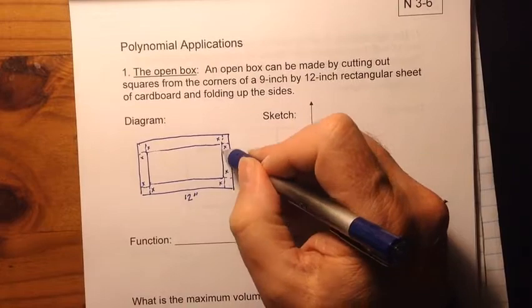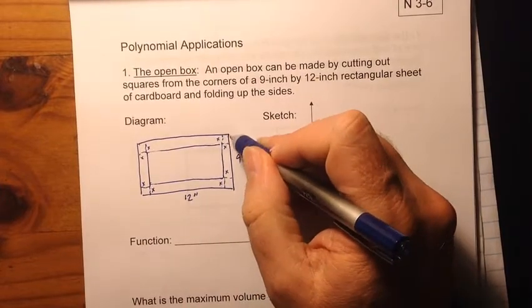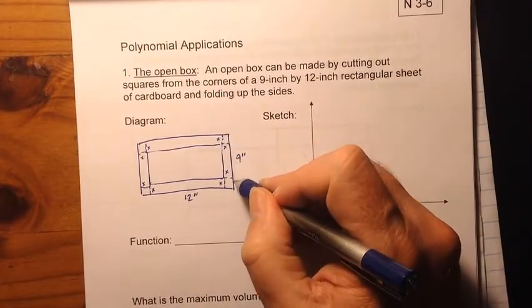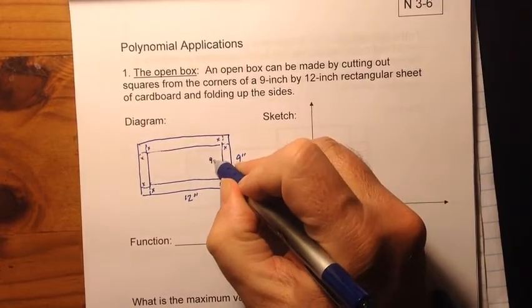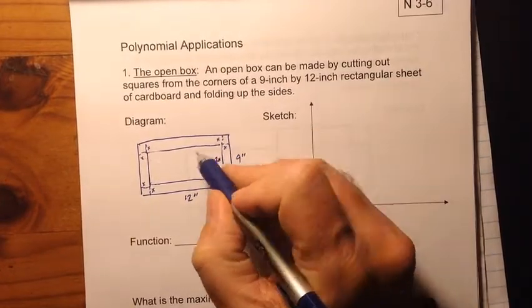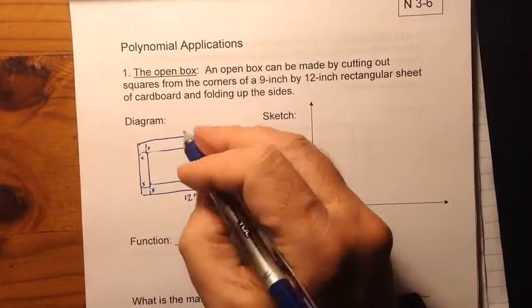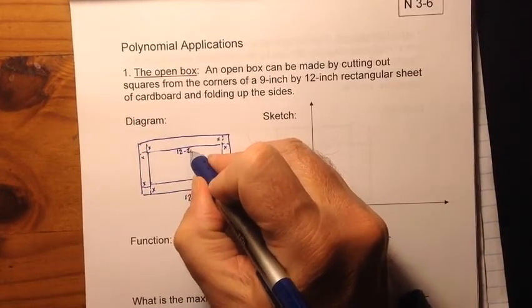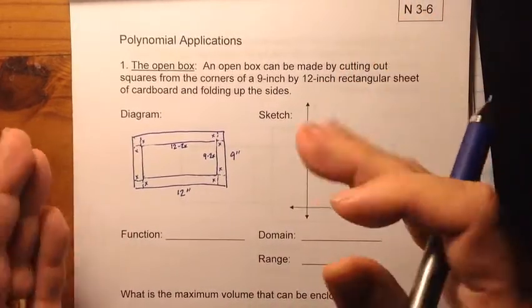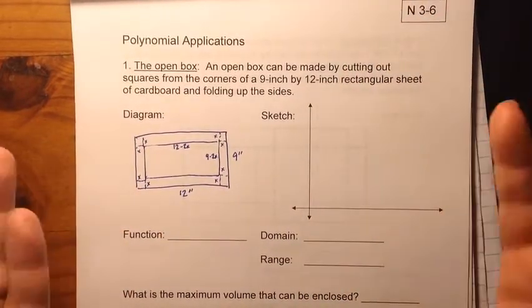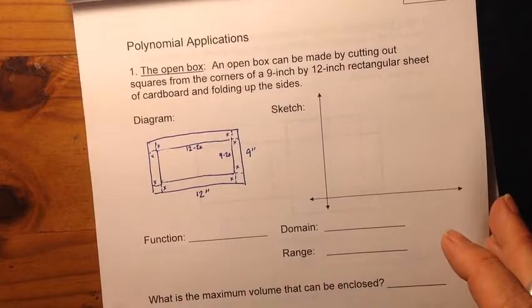So this length would be, the whole thing is 9 inches, but we're going to cut x off this side, x off this side, so this is 9 minus 2x. Going across here, it's 12 inches, but we're taking off x and taking off x, so this is 12 minus 2x. And then the height of that box will just be x. Where I fold it up, it'll be x inches tall.